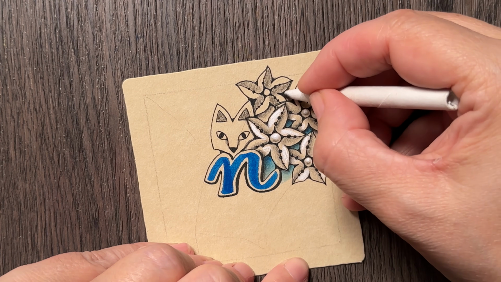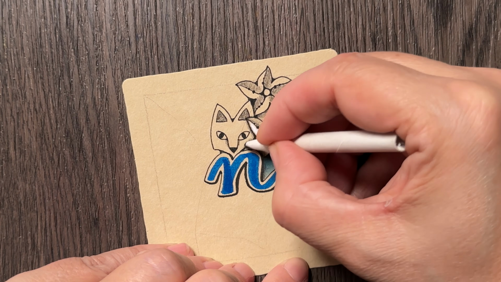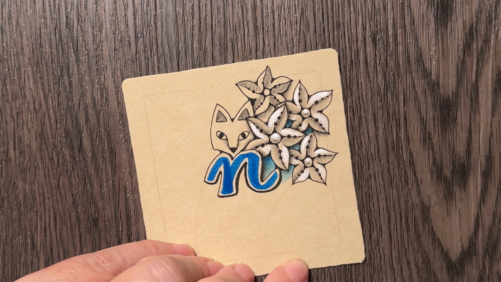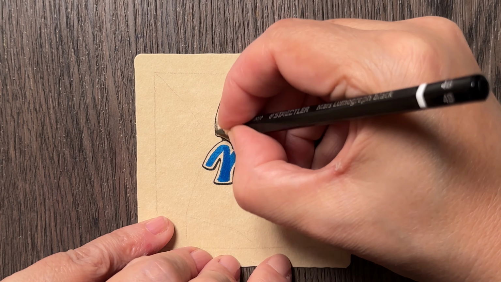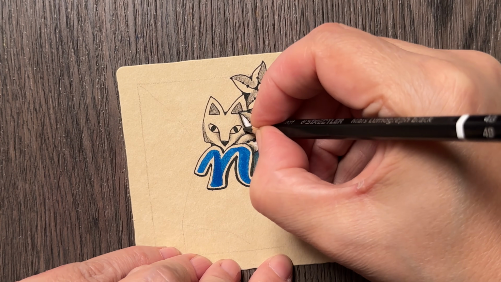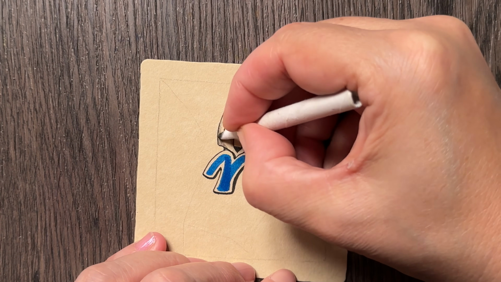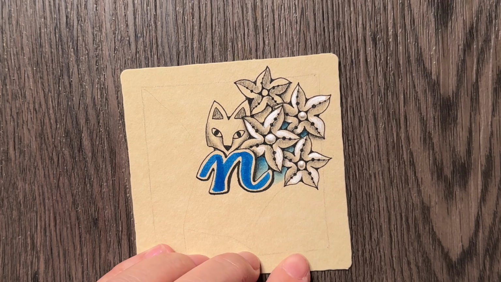If you enjoy the image of the fox, go ahead and draw as many foxes as you like, please. But if you would rather see other tangles, take that space. You can do what I am doing right now.